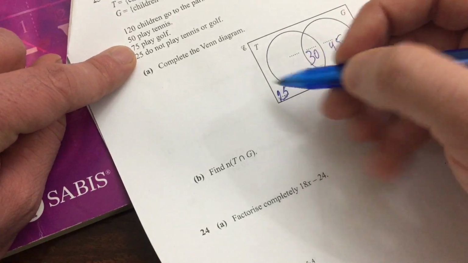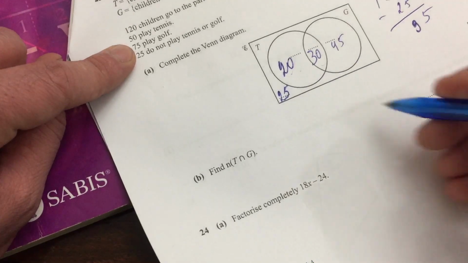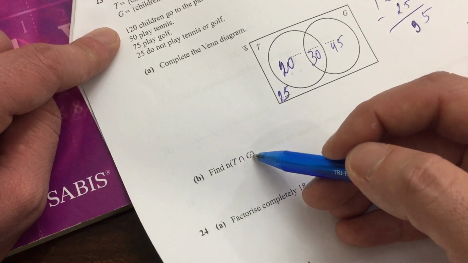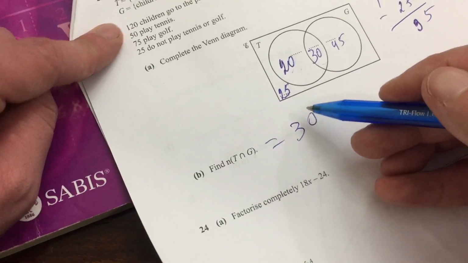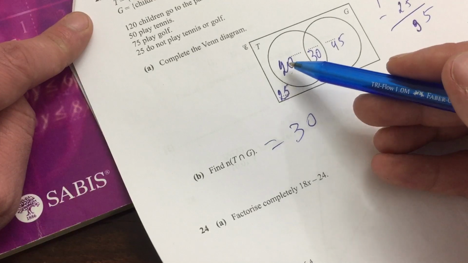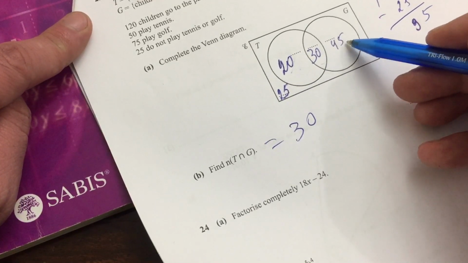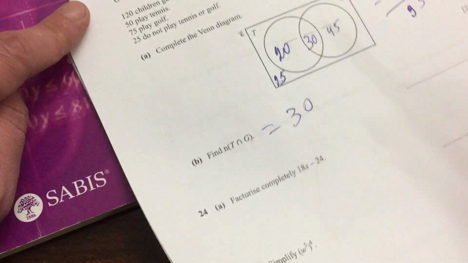Only tennis is 20. Find n of T intersects G equals 30. 25 do not play tennis or golf.